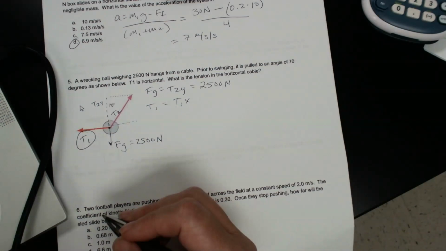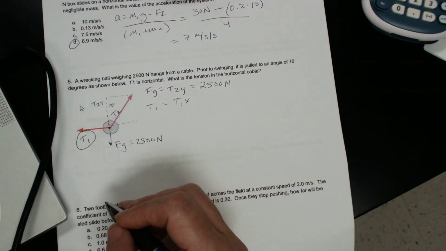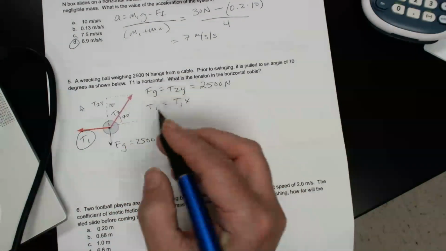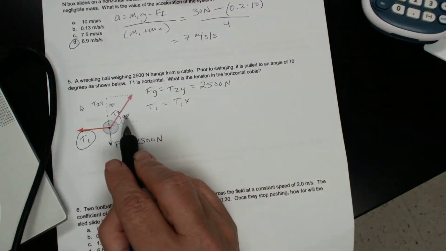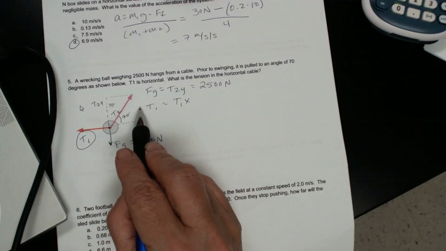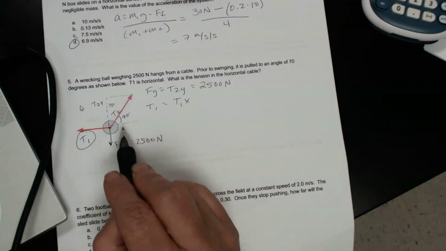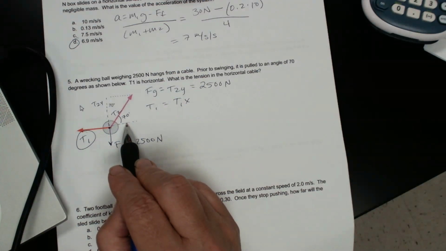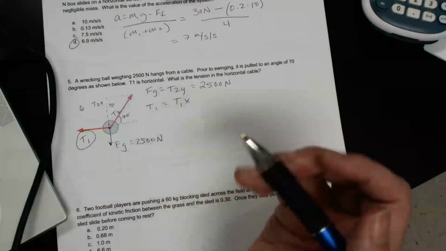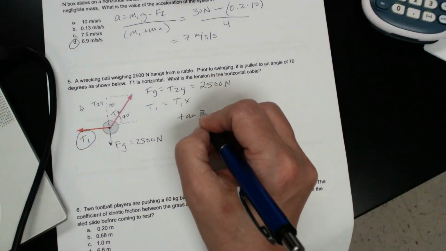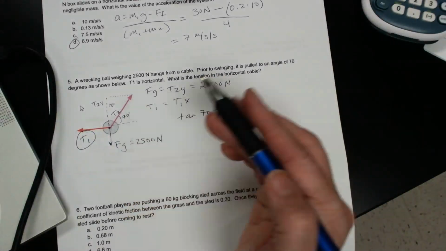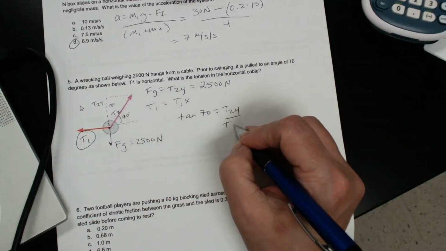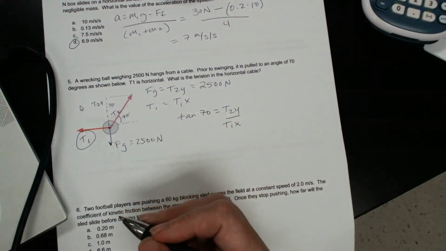Okay, so we are going to use tangent, which remember is opposite over adjacent, to help us out here. The tangent of this angle is going to be my T2y, which I know, over my T1x, which I don't know, and which I want, because that'll give me the answer I want. So tangent of 70, and that's my opposite side over my adjacent side. Remember, tangent's the one that doesn't use the hypotenuse, okay?